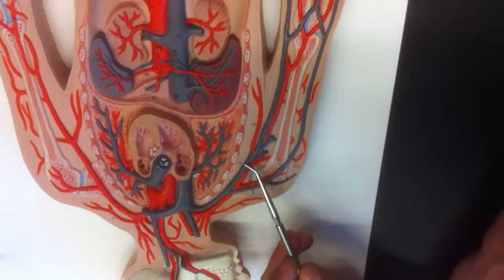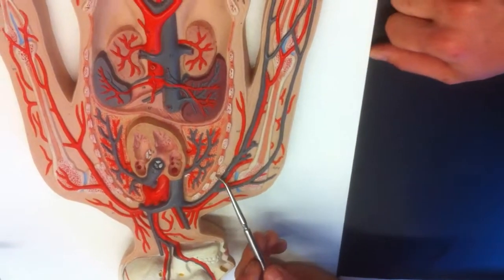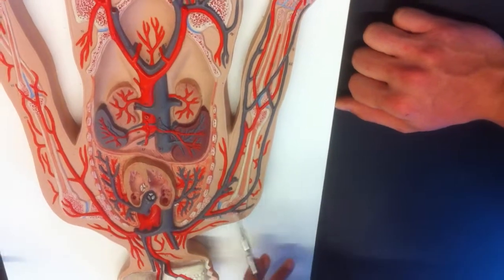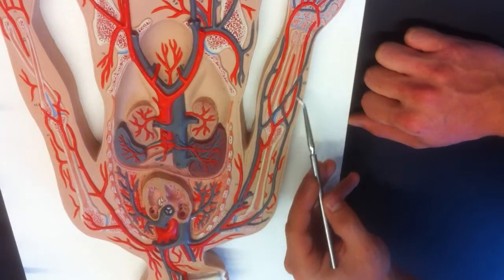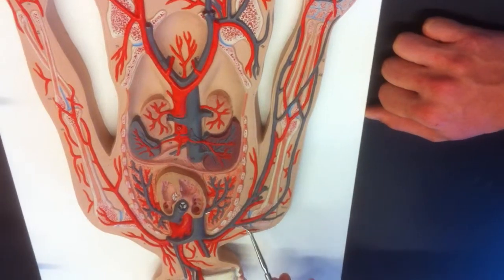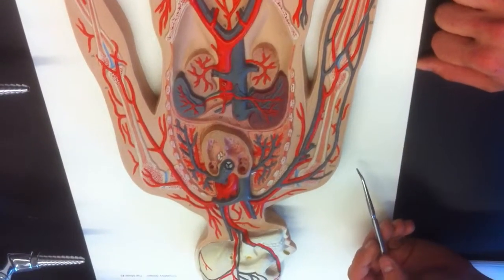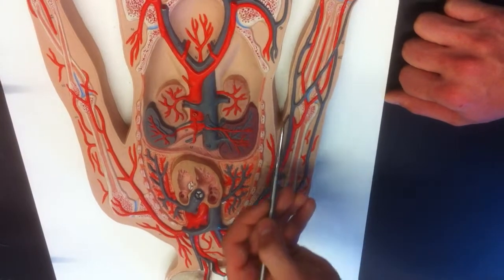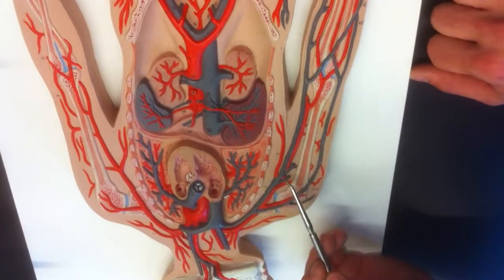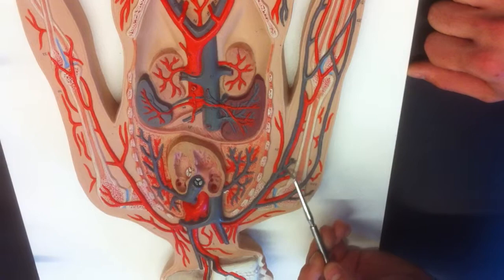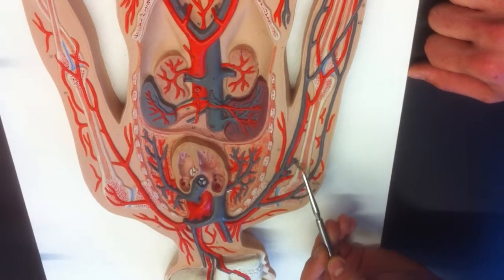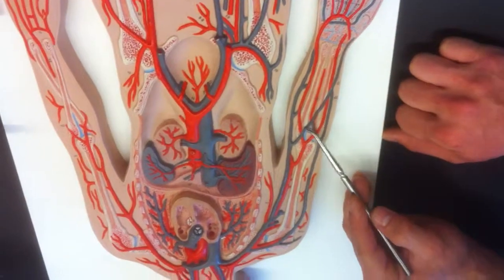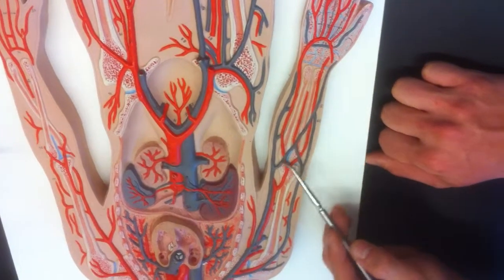The cephalic vein, most lateral of the arms, 22. And it goes all the way down to here. The basilic vein, basilic is right here. And the brachial vein, brachial actually cuts off right here. The median cubital vein, not shown or labeled on here, I should say, but this is probably it.